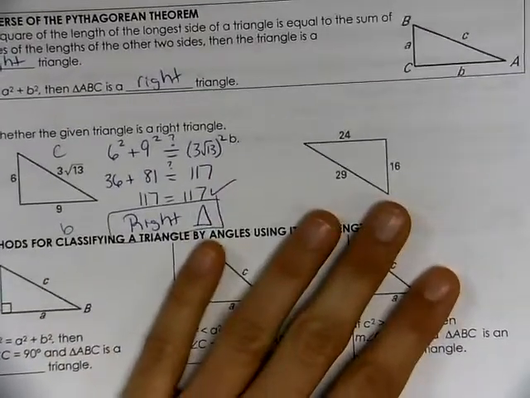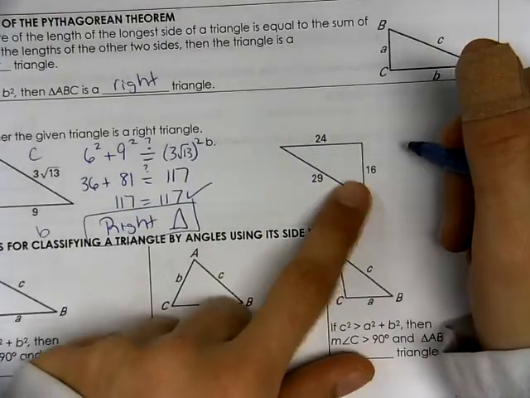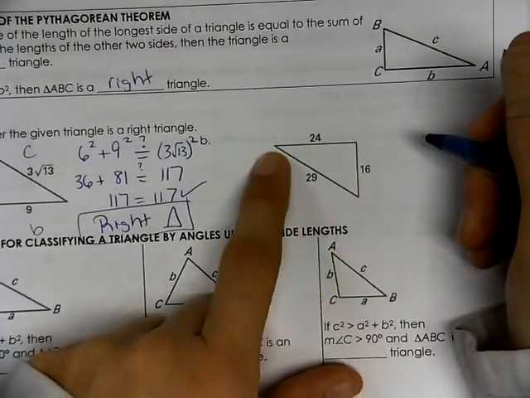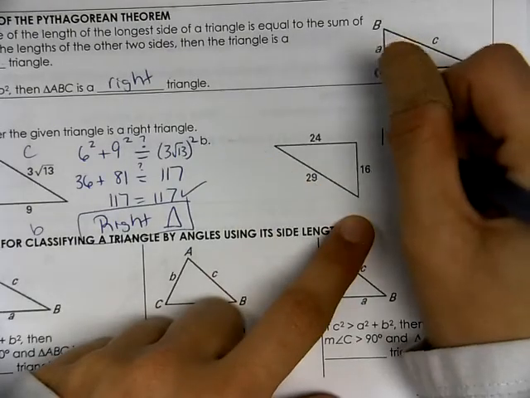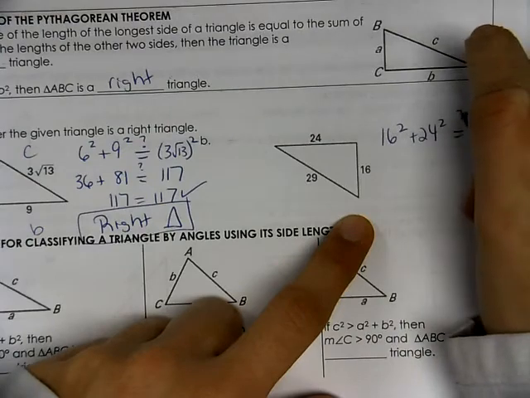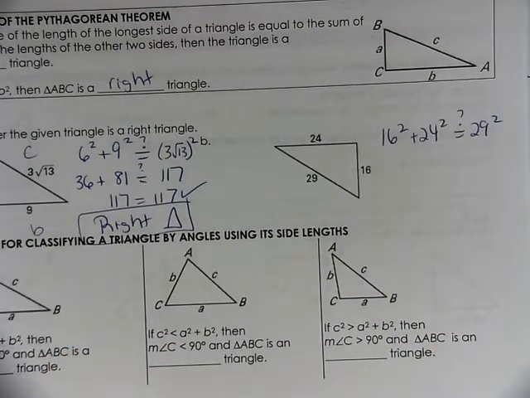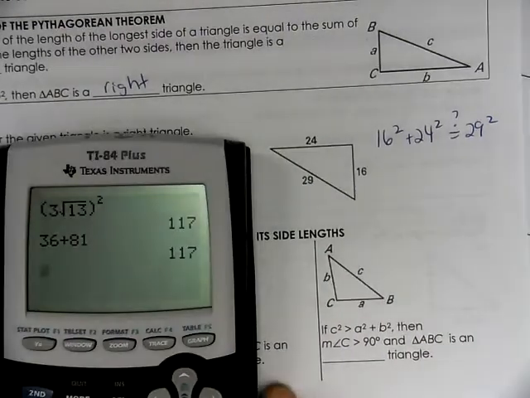If it's just the numbers, it's nice, because in this one, we just have to check, is the sum of the squares of the two smaller sides equal to the square of the big side? So is 16 squared plus 24 squared equal to 29 squared? And you just check in your calculator.